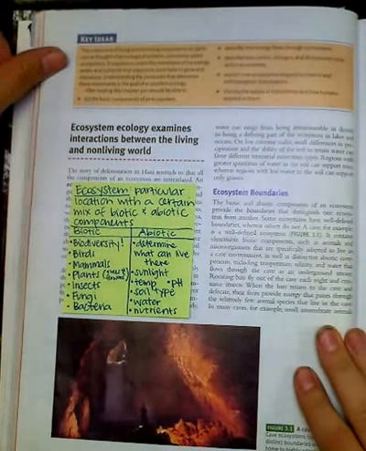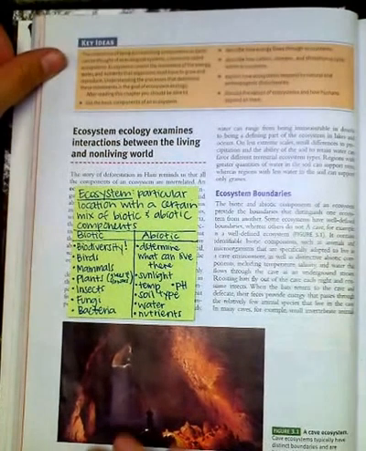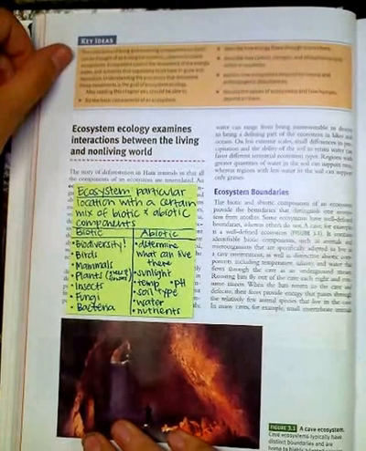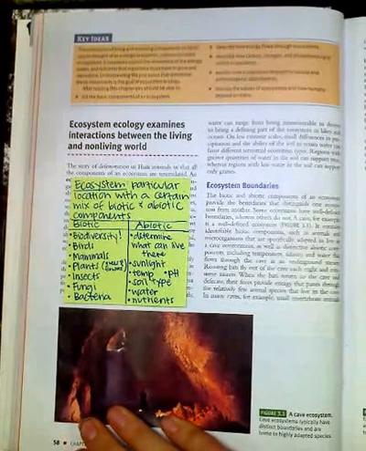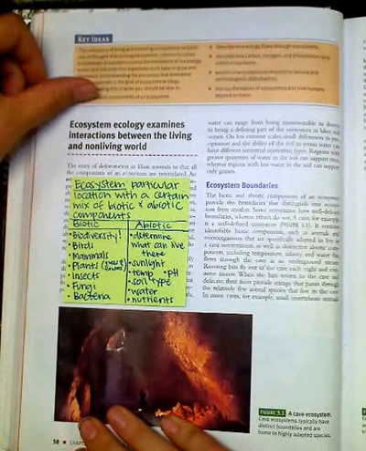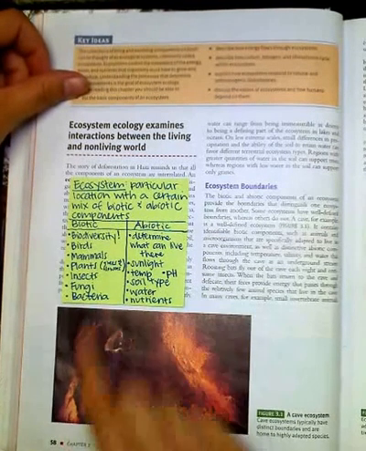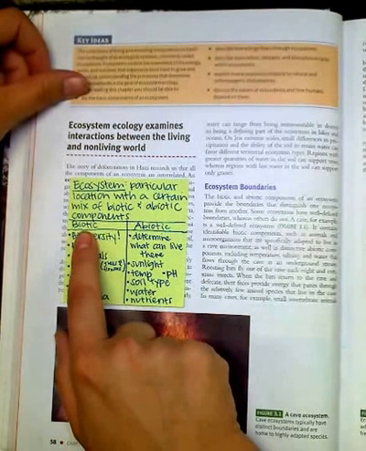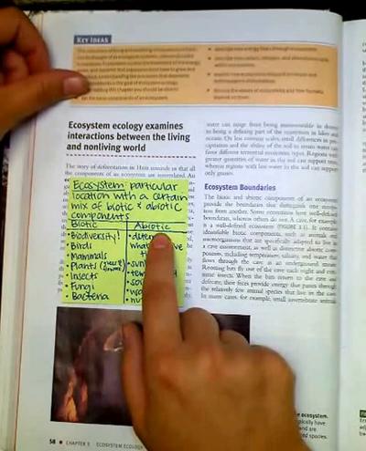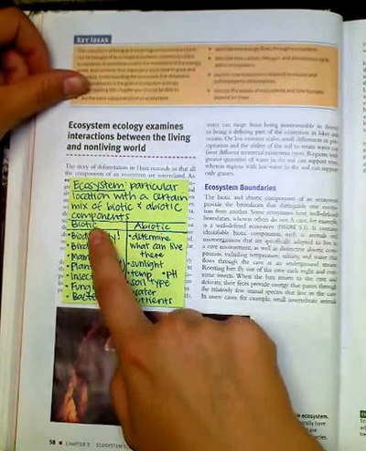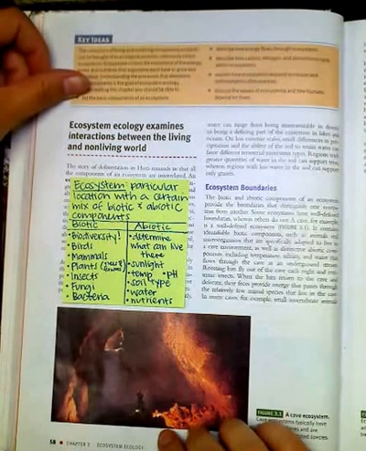All right, so ecosystems, you should know this from biology, so this probably won't take very long. An ecosystem is a particular location with a certain mix of biotic and abiotic components. Hopefully you remember that biotic means living, abiotic means non-living. Okay, so biotic factors determine what kind of an ecosystem we've got.